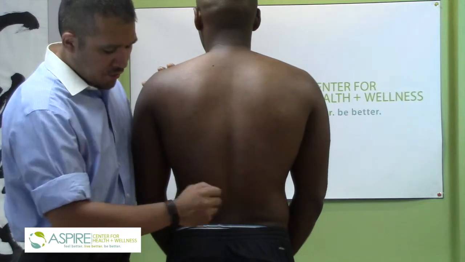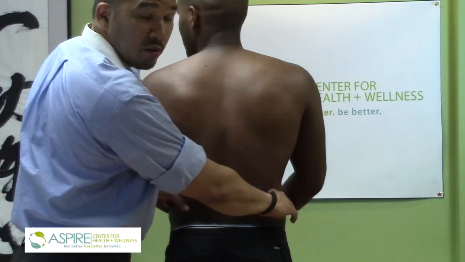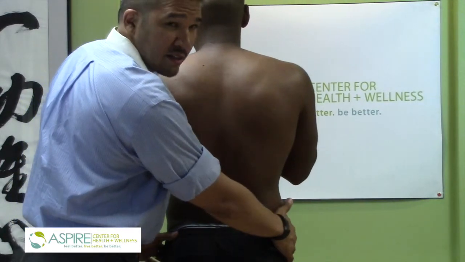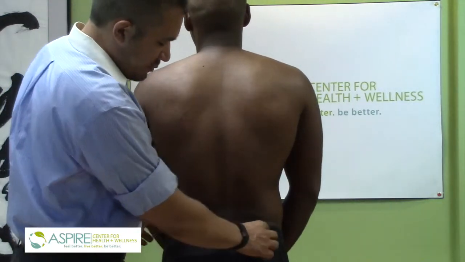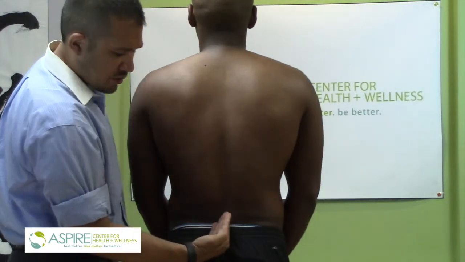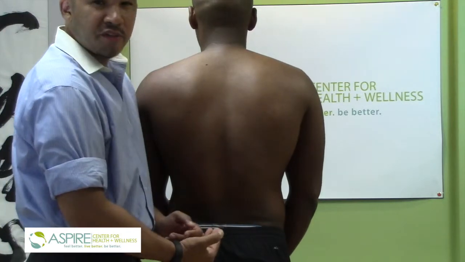And then once you do that, you start palpating pelvic crest heights, PSIS heights, ASIS heights, the femoral head. Palpating the sacrum, is it twisted? And if it's rotated, does it follow what the pelvis is doing?